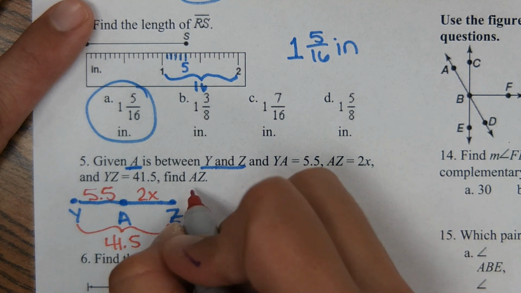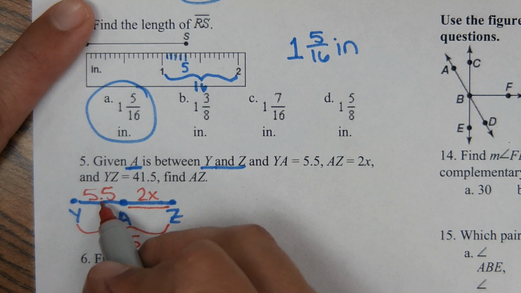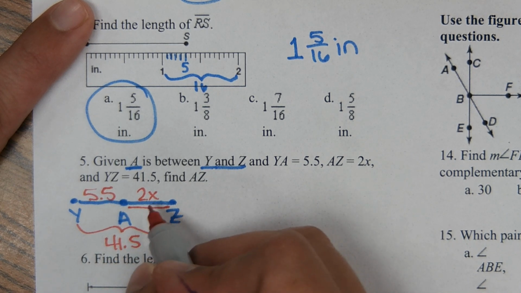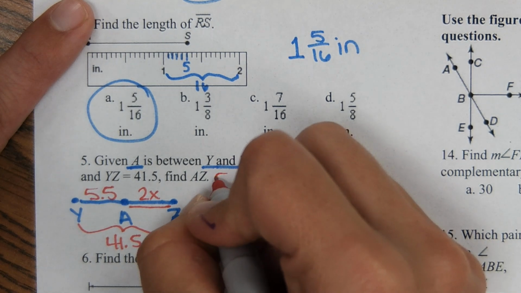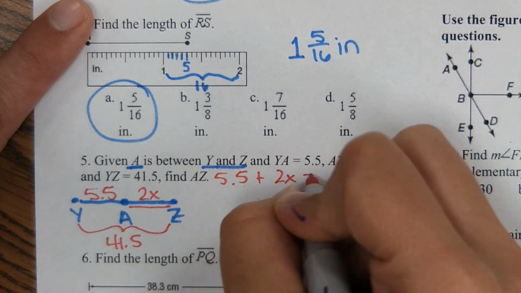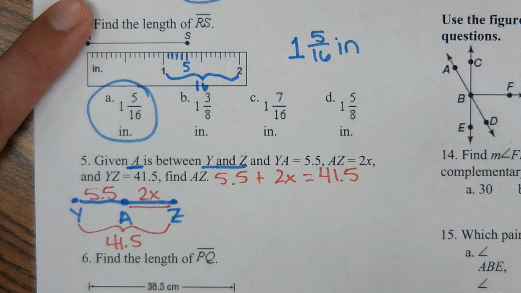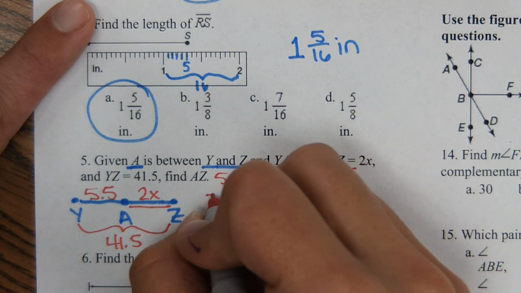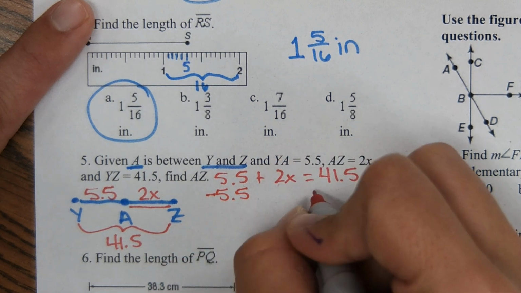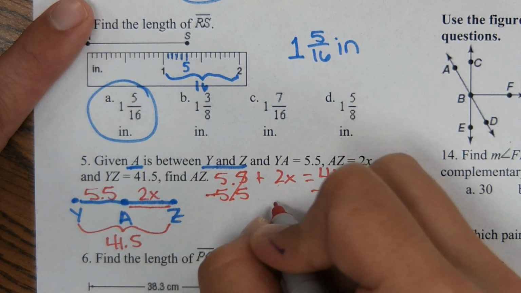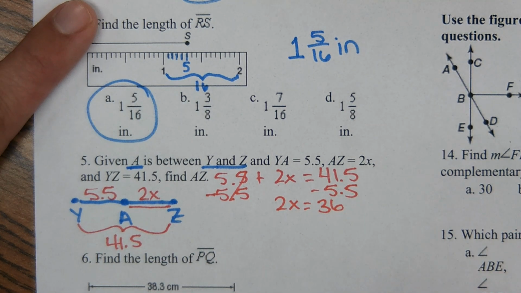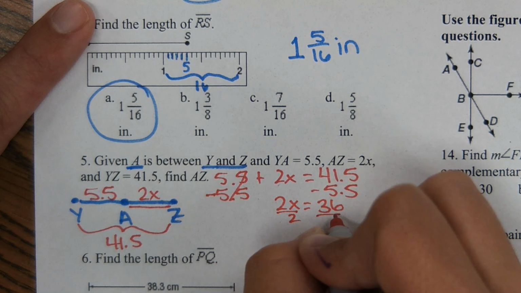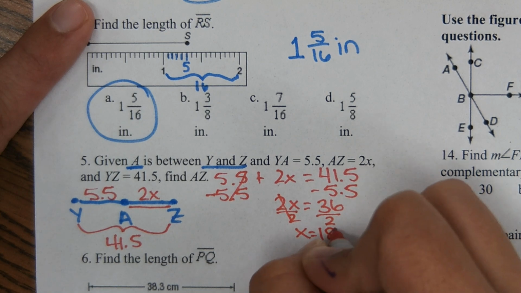So it says find the length of AZ right here. So what we're going to do is find x first and then plug that in to find that length. So this part plus this part equals 41.5. So we'll do 5.5 plus 2x equals 41.5. And then we're going to solve for x. Subtract 5.5, 2x equals 36. And then divide by 2, x equals 18.